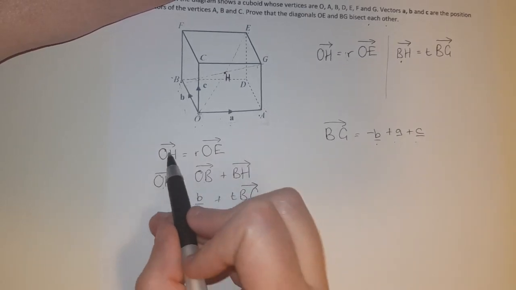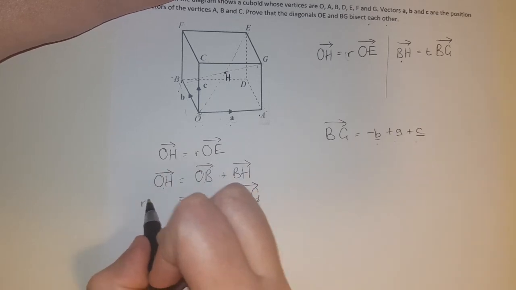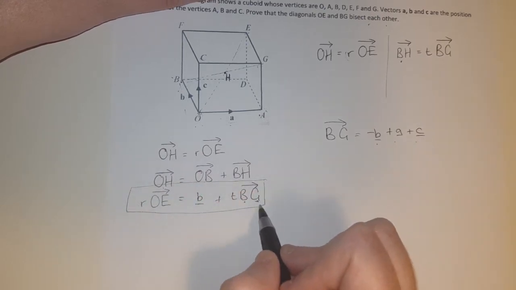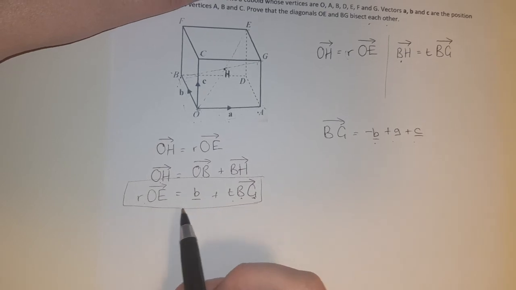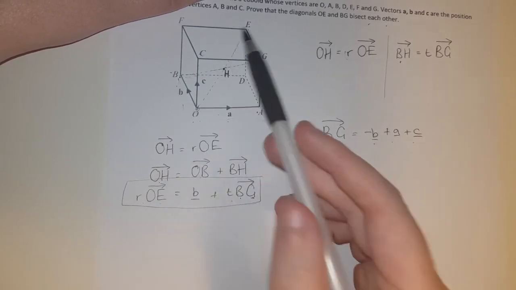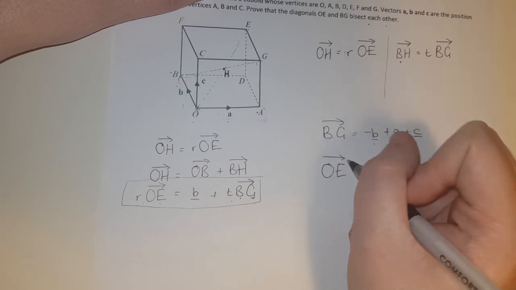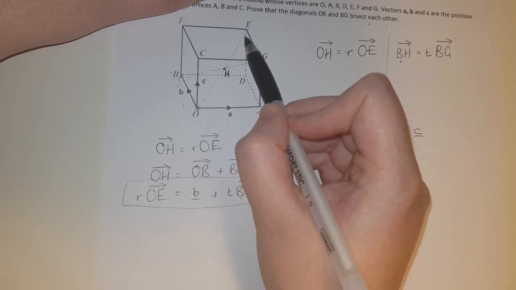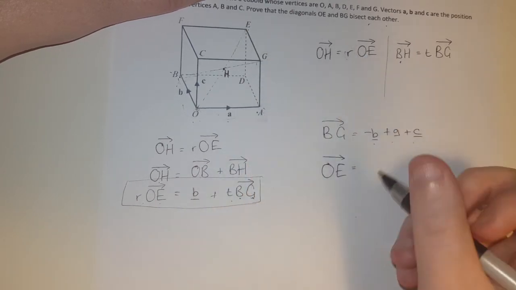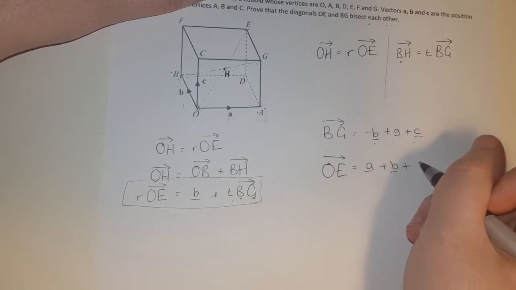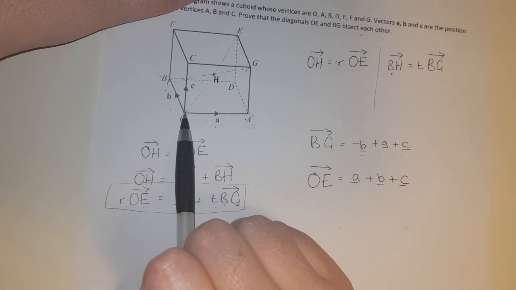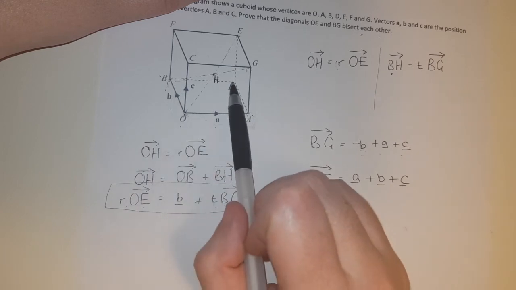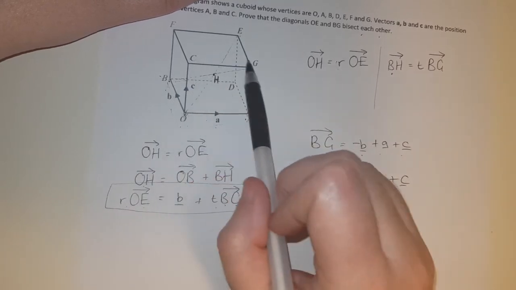Okay, so because I know O to H can be described as some multiple of O to E, I can write some multiple of O to E. This way I've come up with basically an equation that's got both of my missing letters in, which is what I'm aiming for. Okay, now O to E is another one we can describe just by working our way around the shape. So O to E I can describe as A plus B plus C, because I'm just going with each of the arrows every time. So A plus B plus C. If I just go through that one again. So O to A would be A, and then if I go to D, that's the same as this one, so plus B, and then from D to E is the same as this front one, so plus C.